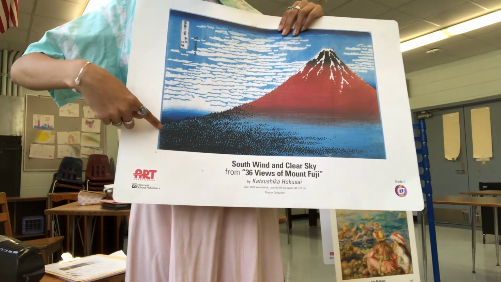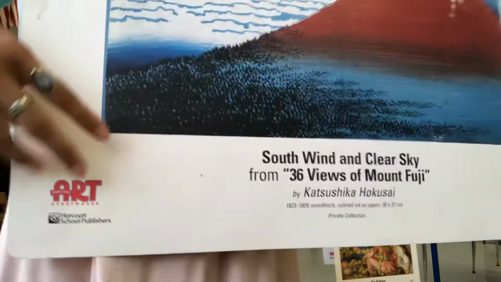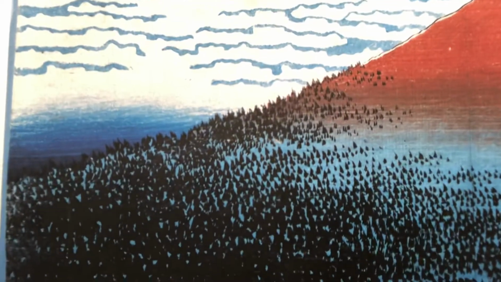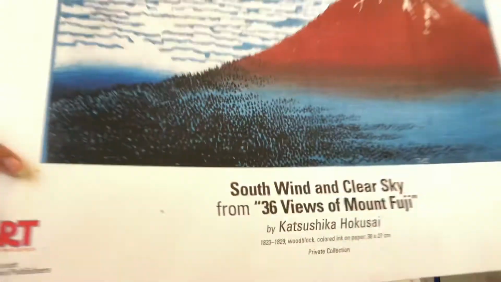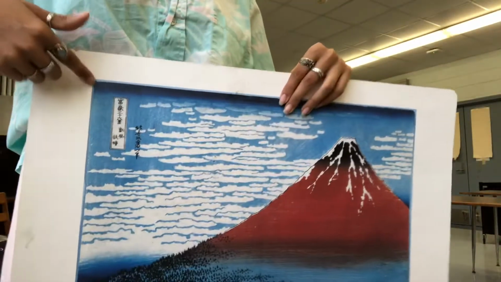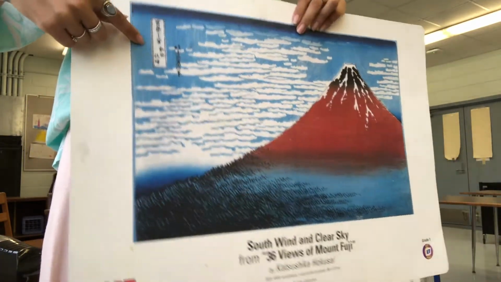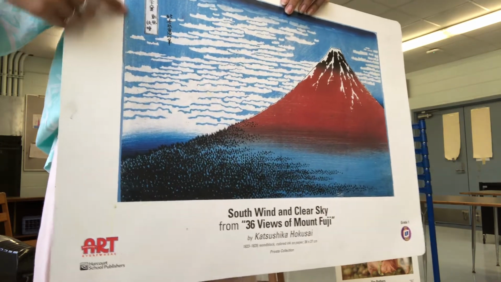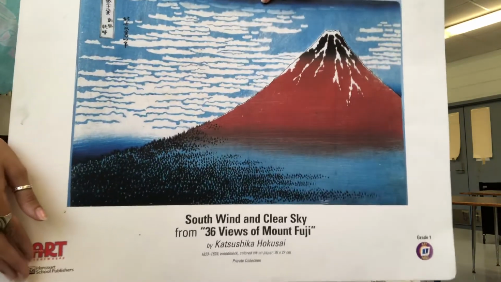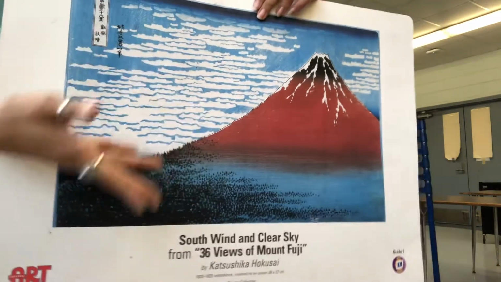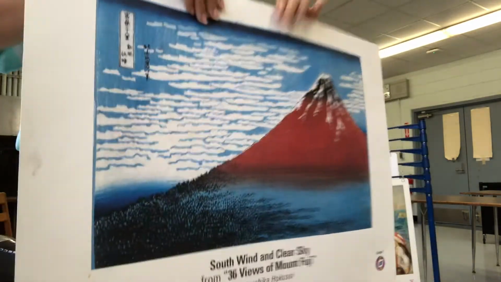And the forest is made up of all of these dark little shapes, these little trees. And those have a dark value. Even the sky in the background has a dark blue value at the top and a lighter blue value in between. That's how artists use value to create contrast in our work.